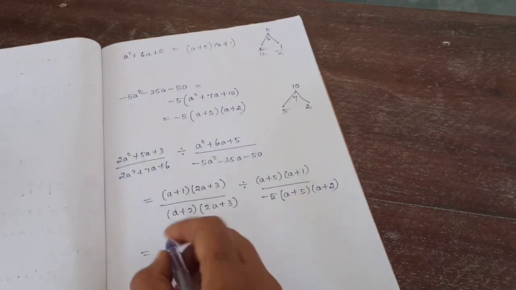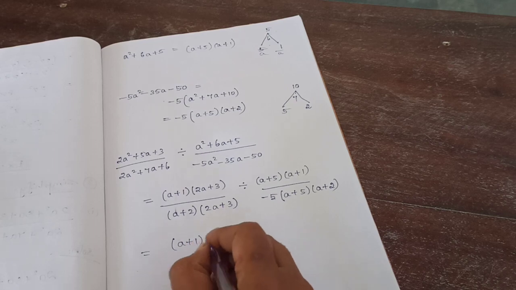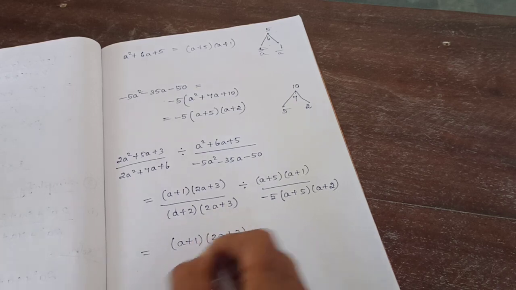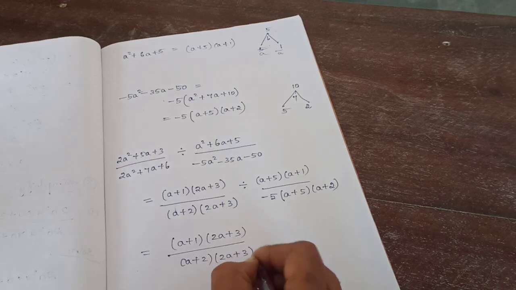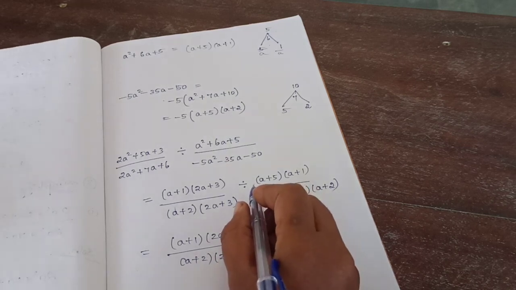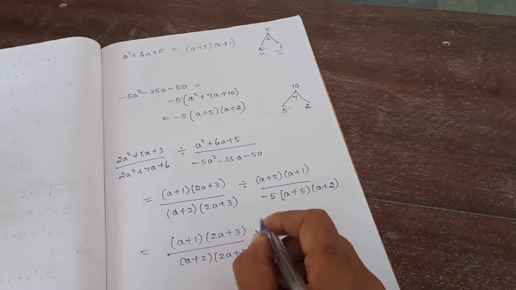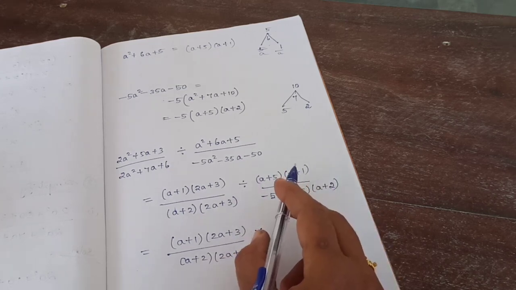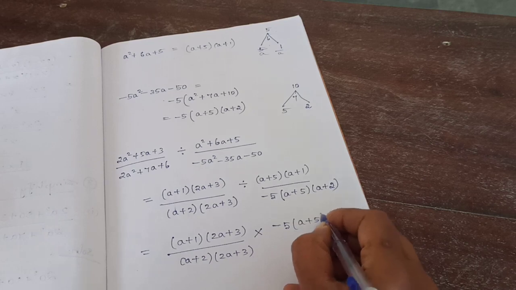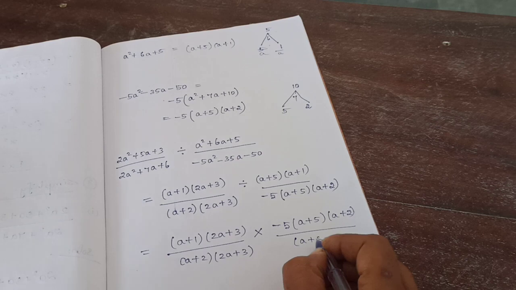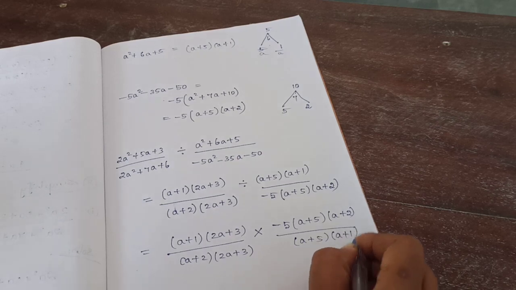And this is the main step. Listen very carefully. A plus 1 into 2a plus 3 divided by a plus 2 into 2a plus 3. Division, I am going to change the sign into multiplication. Then the second term, we want to take the reciprocal. So minus 5 into a plus 5, a plus 2 divided by a plus 5 into a plus 1.